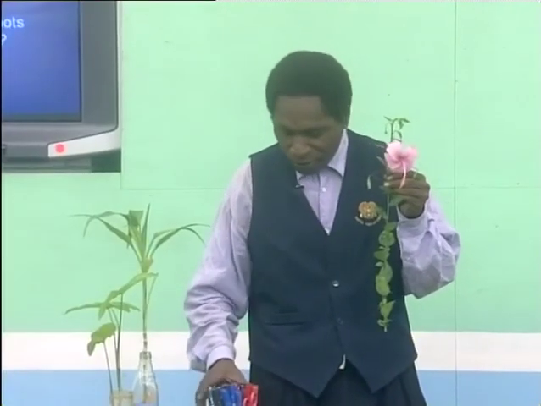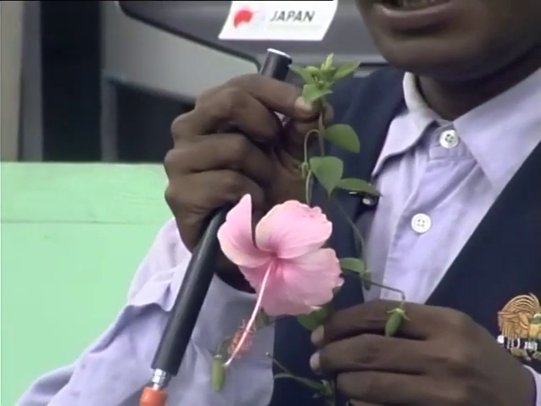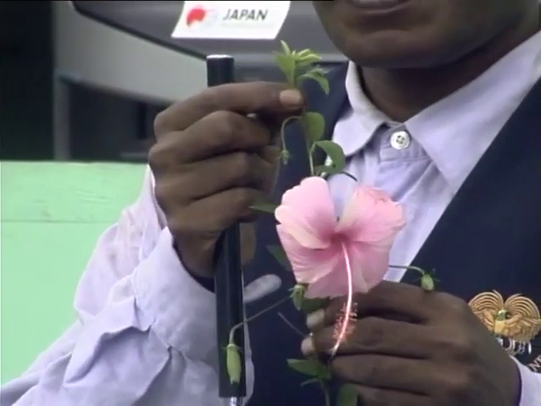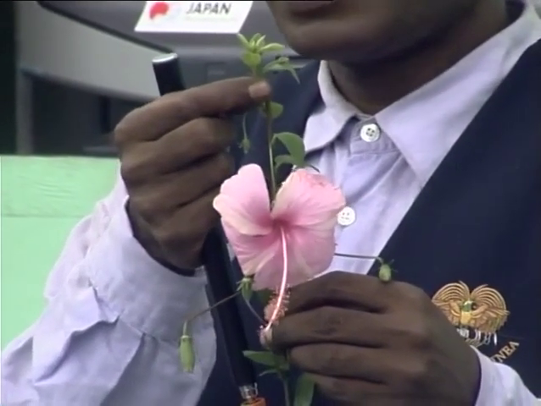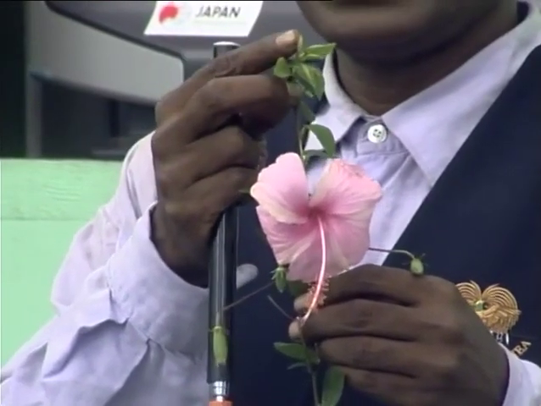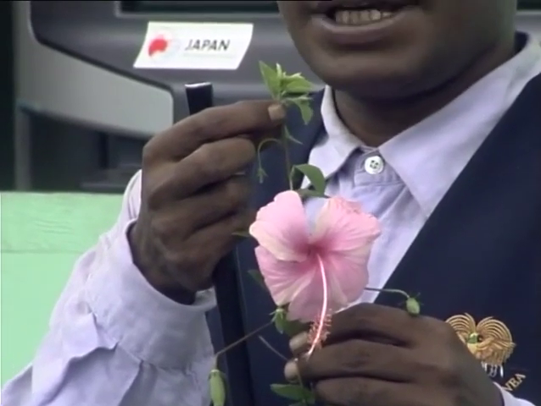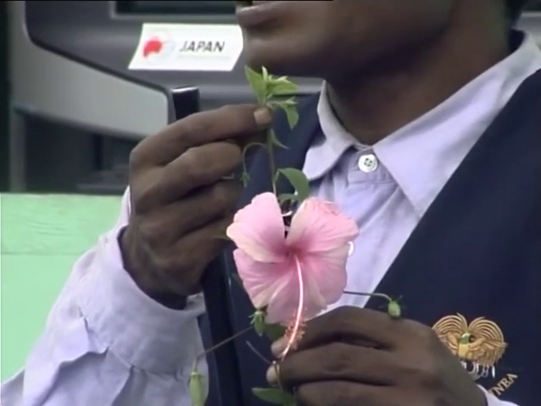Now, the hibiscus contains most of the things that we already looked at. First of all, it has a flower there. It has a bud right at the top here. If you look carefully, there is its bud. Now the bud increases the plant's height and it makes the plant longer.